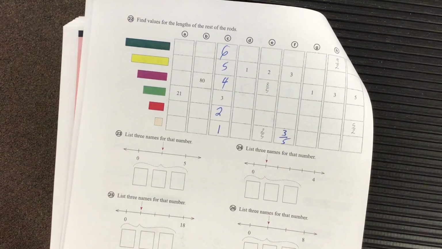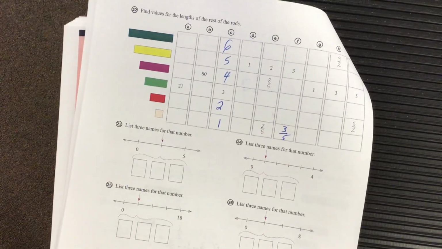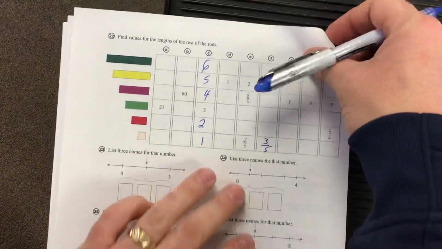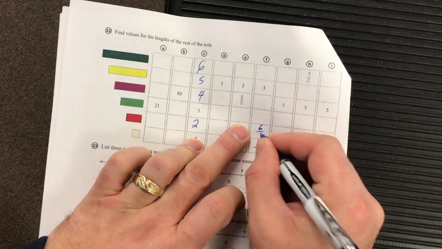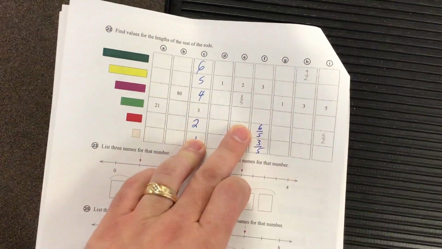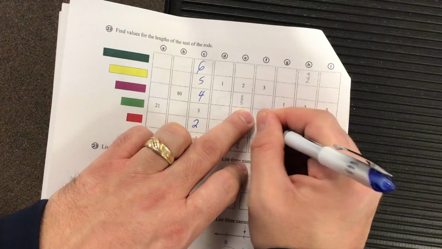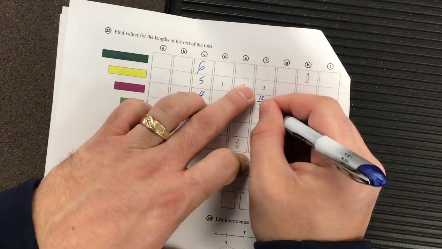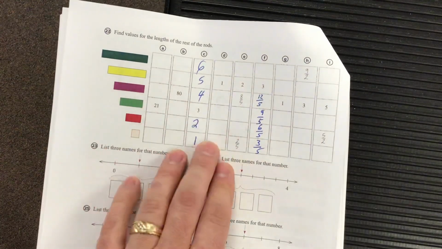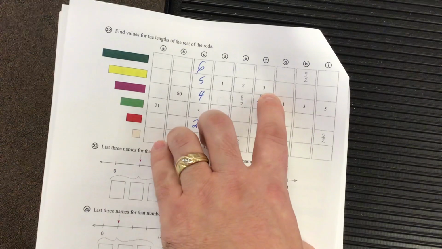So the one above it, 3/5 plus 3/5 is 6/5. You don't add the denominators when you add fractions. Plus another 3/5 is 9/5. Plus another 3/5 is 12/5. Plus another 3/5 is 15/5, which is 3. 15 divided by 5.